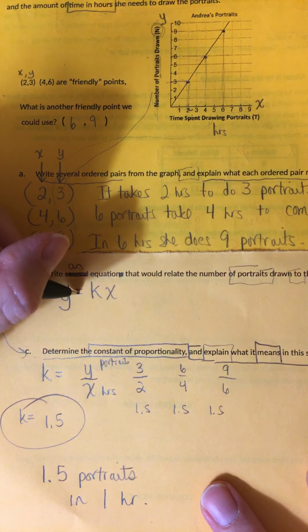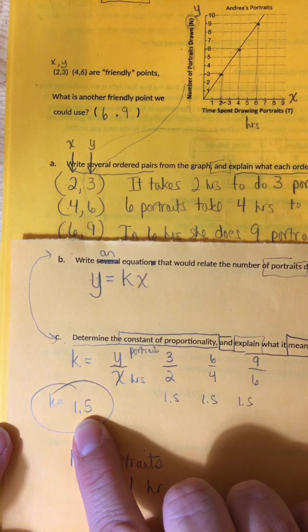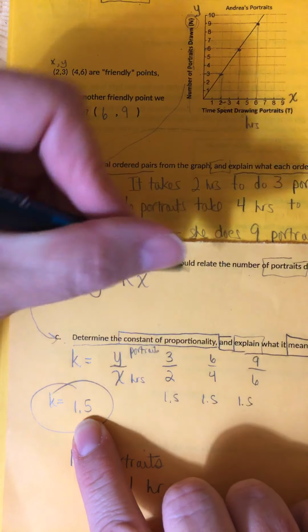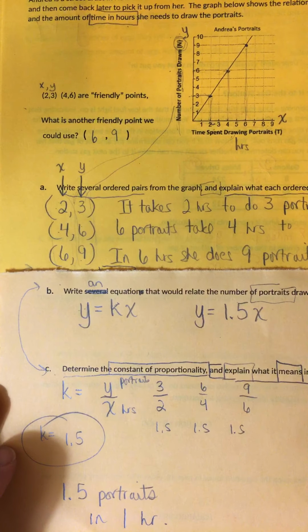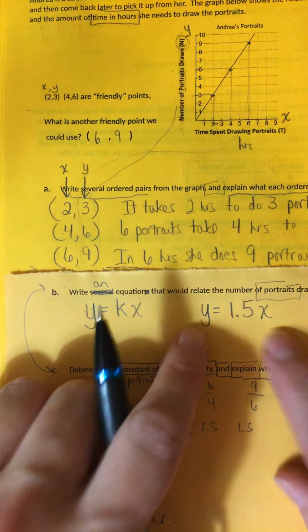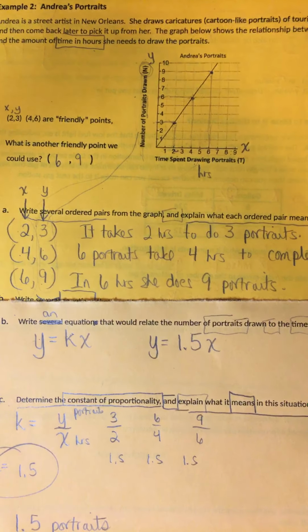And once we have that, Y equals KX, all we have to do is take the K value that we just found, which was 1.5, and put it in place of that. So Y is equal to 1.5x. And then the last thing we have to do is just replace these variables, x and y, with variables that make more sense in the problem.